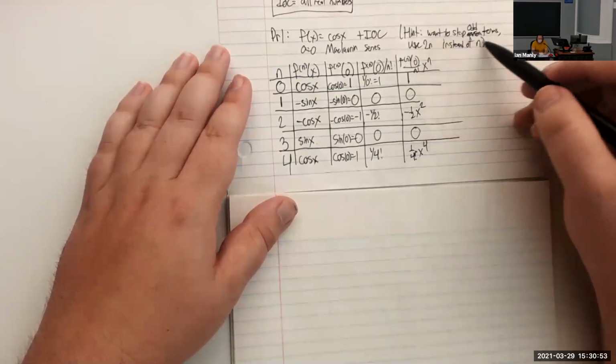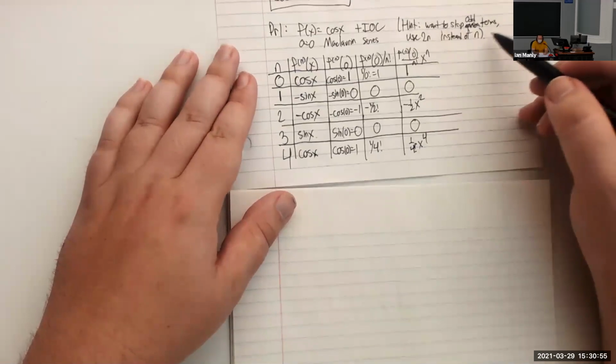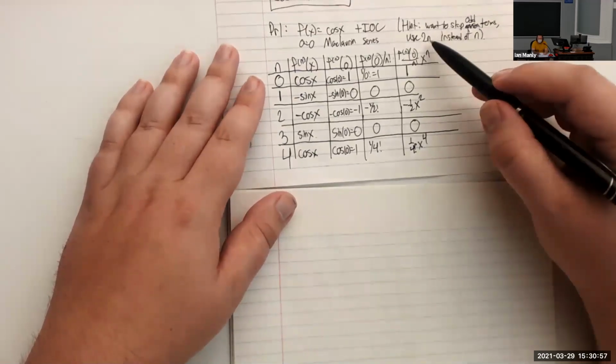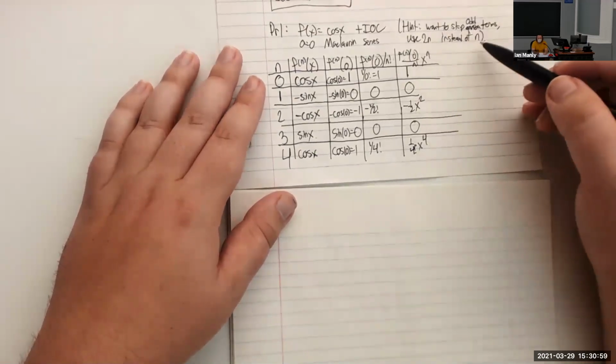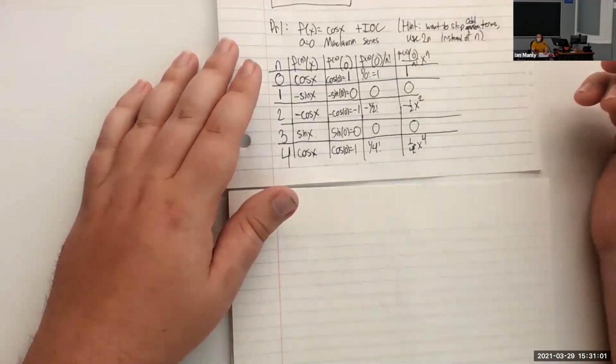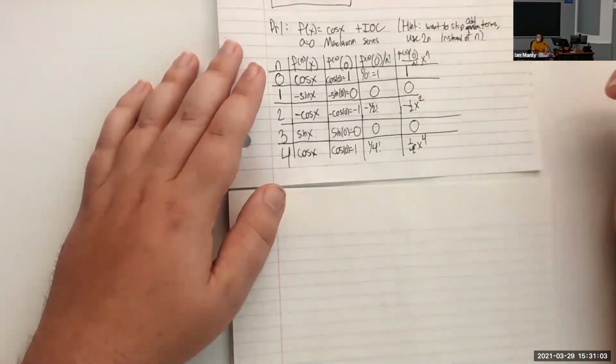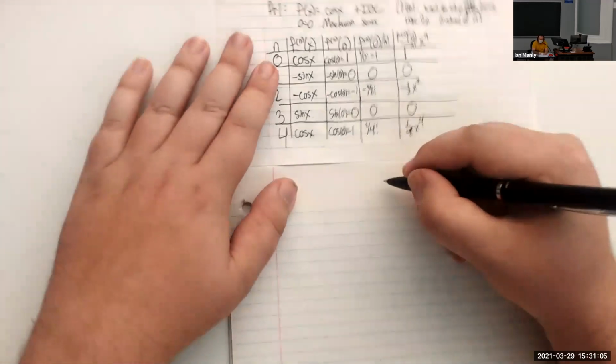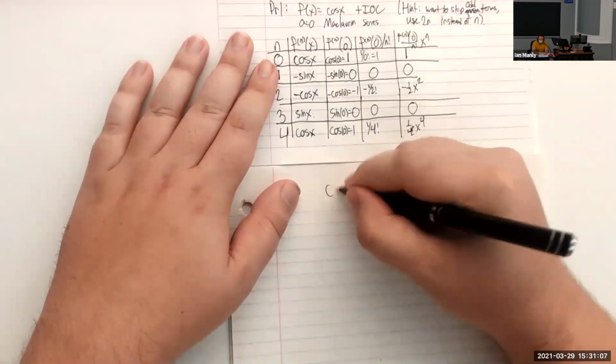Now, this is where the hint comes in. If I want to skip odd terms, then I could just use 2n instead of n. And why is that? Well, 2n will always be even. 2n is always an even number here. So let's try to write our series.